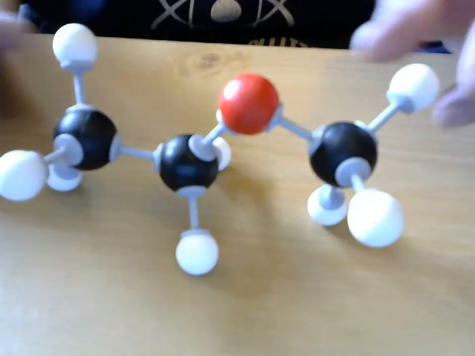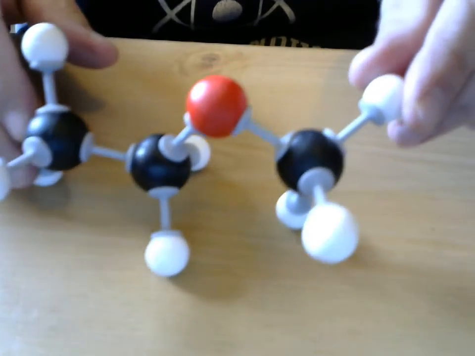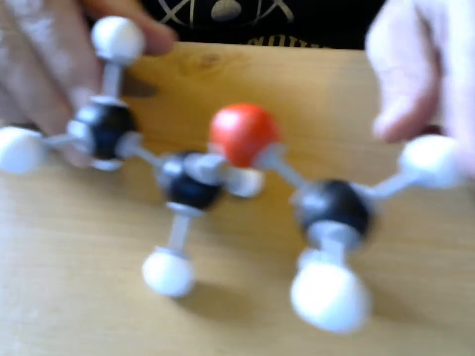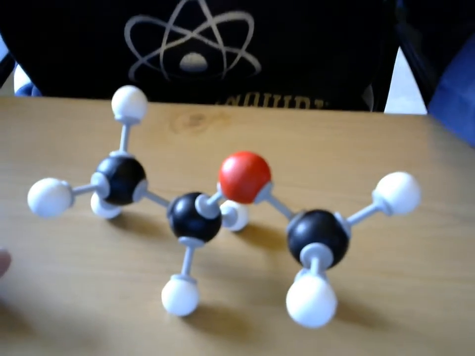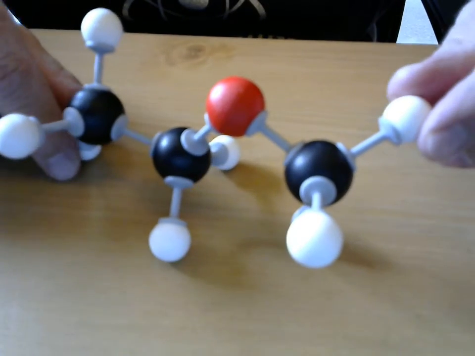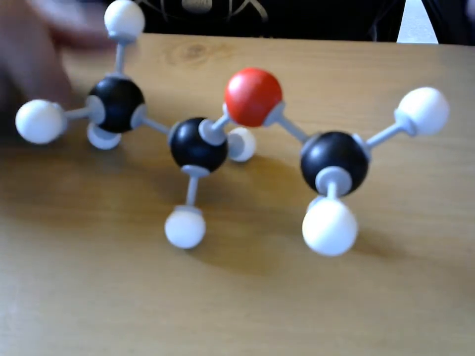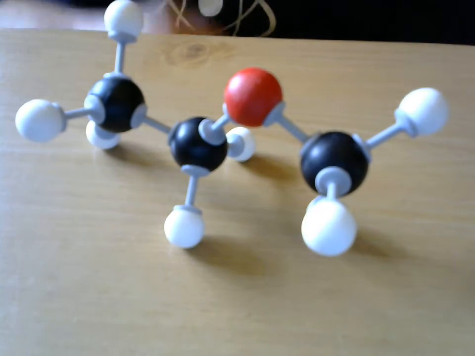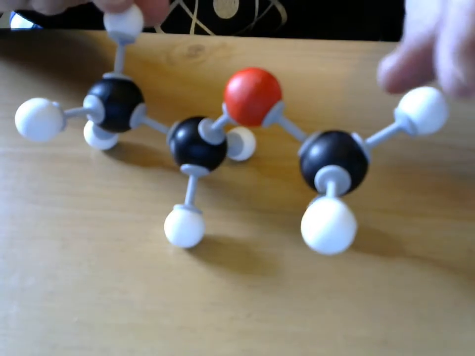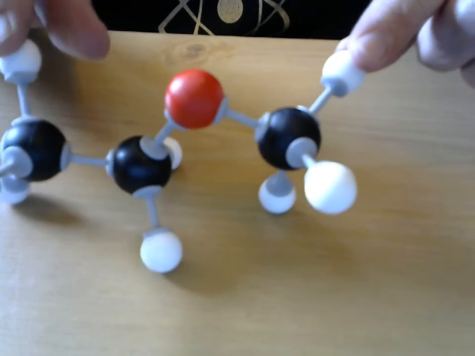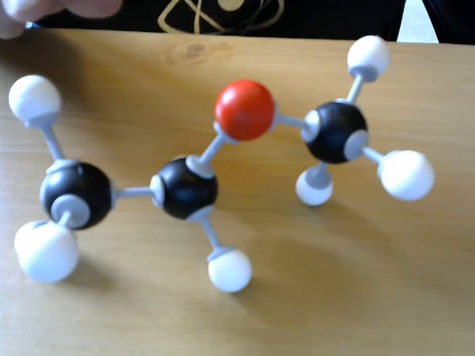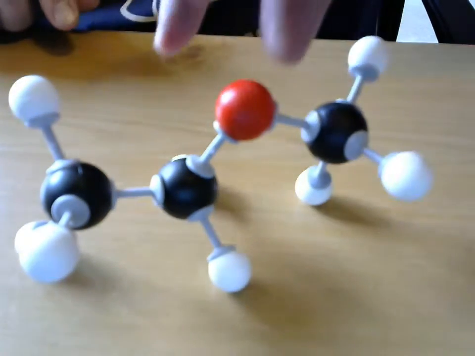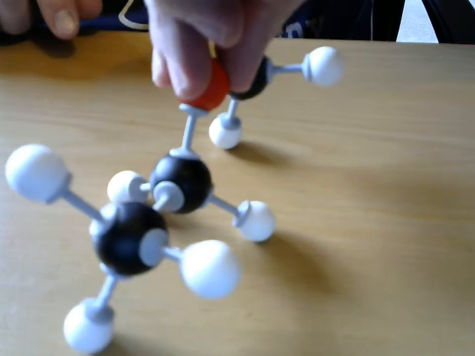And for the next one, perfect. Got it lined up in here. Good. There you go. You can see what the functional group is. In this case, it's just the O. Spin it around so you can see how many carbons and hydrogens there are.